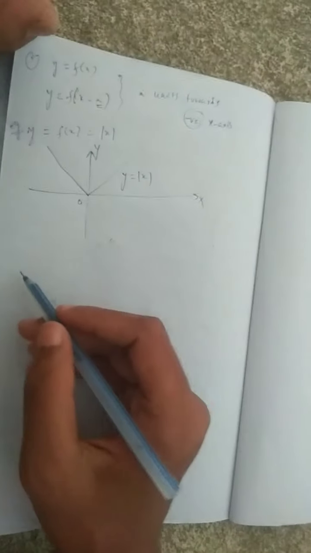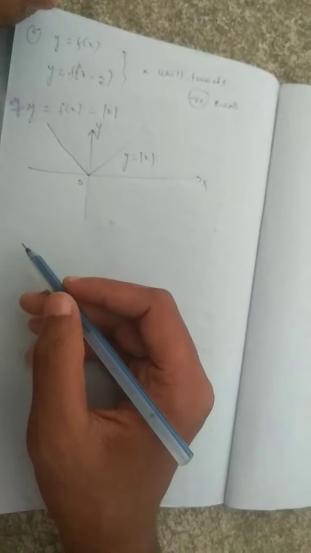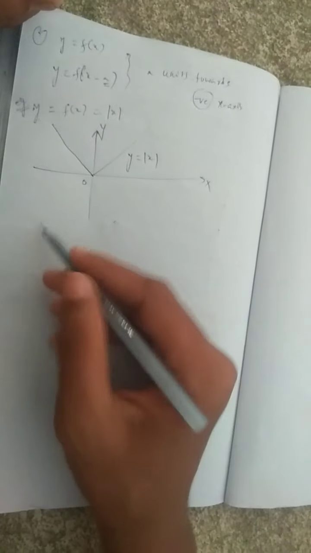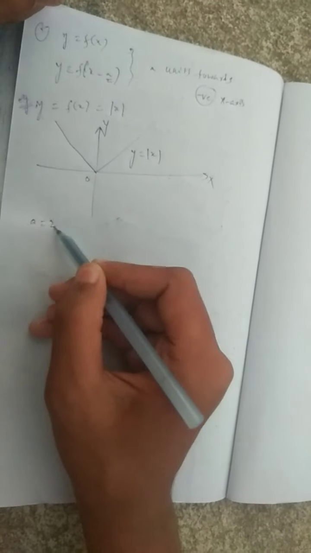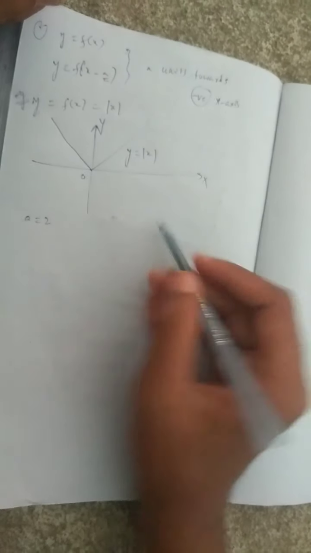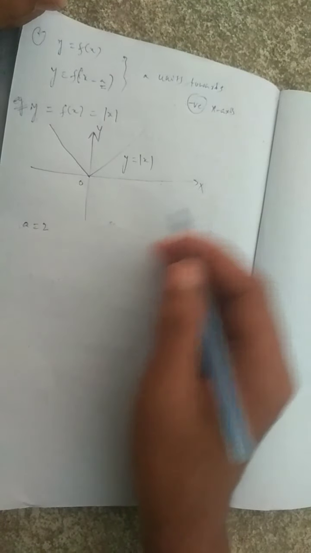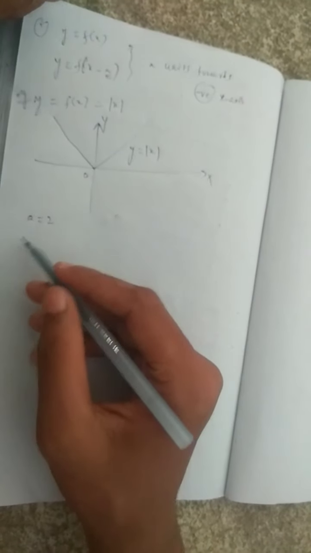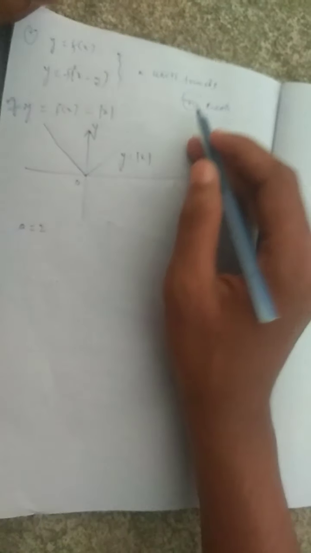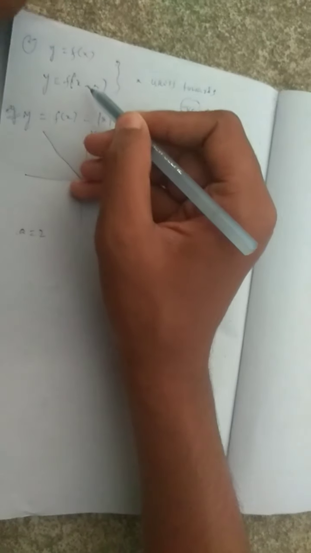Now I will consider a equal to 2, right? I will consider a equal to 2. Now I want to draw the graph of y equal to modulus of x plus c.